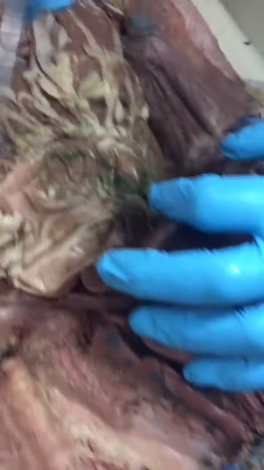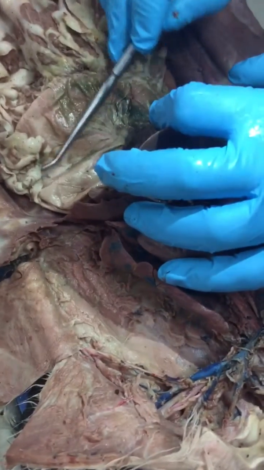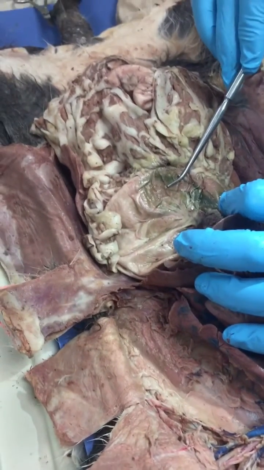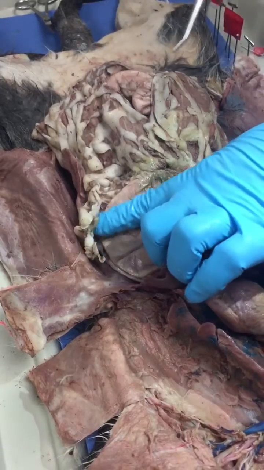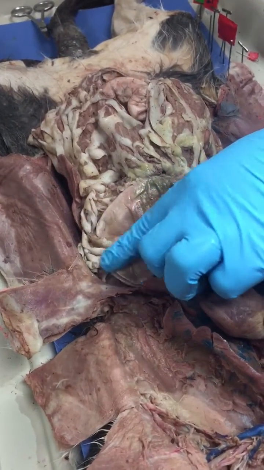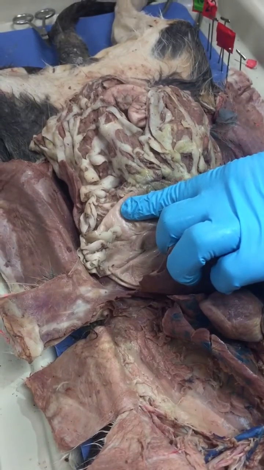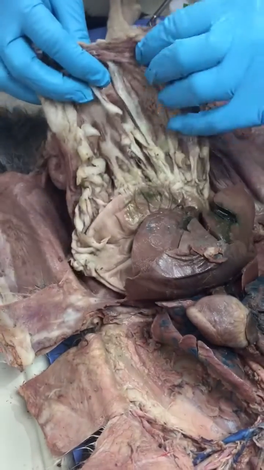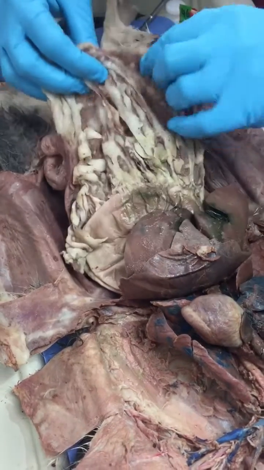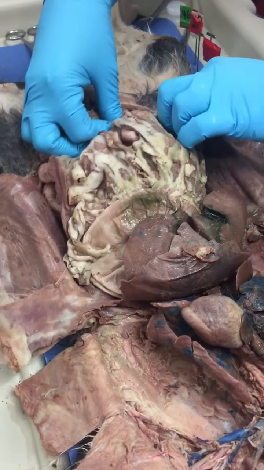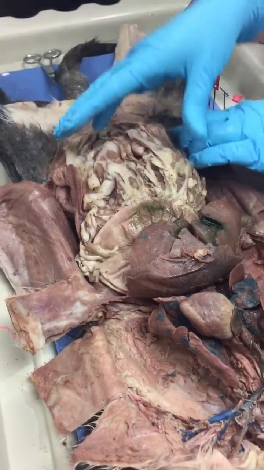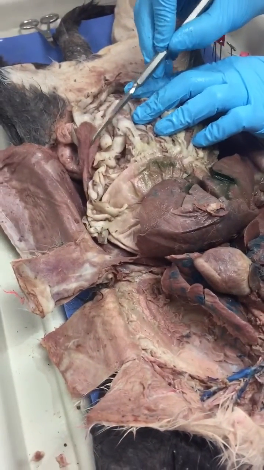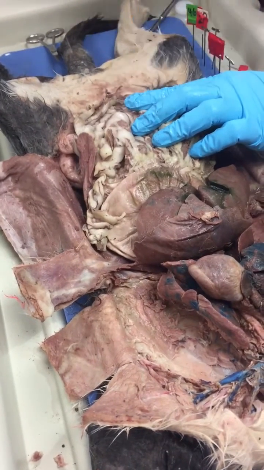Okay. This structure right there on the left side is the stomach. All of this is the stomach. This right there is the greater curvature of the stomach. Attached to the greater curvature is your greater omentum. This is just like an apron sitting on all your intestines, holding all the structures in. On the left side, you will find the spleen. That's the spleen. All right.